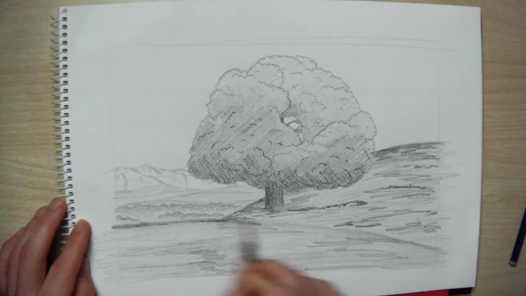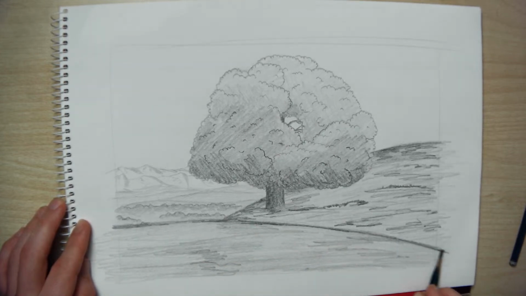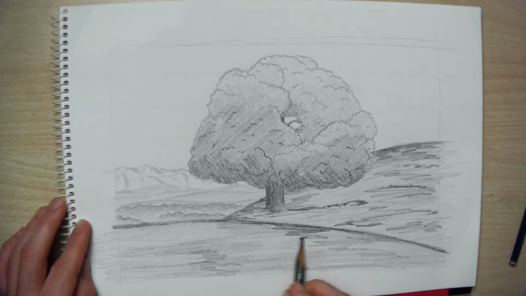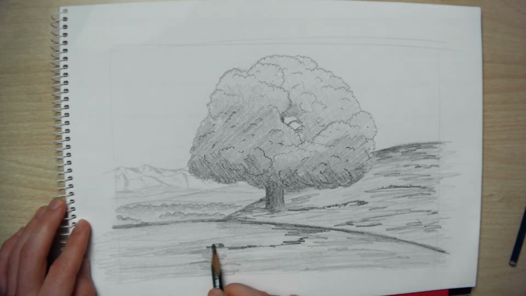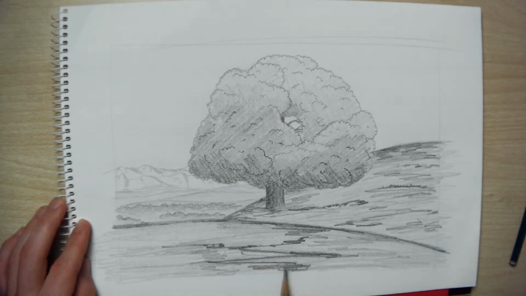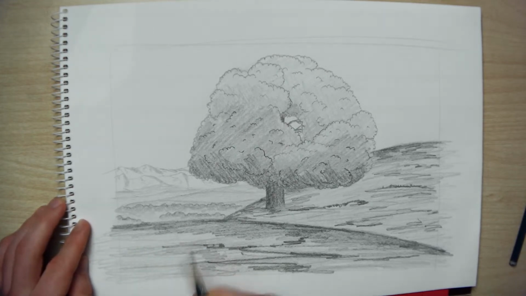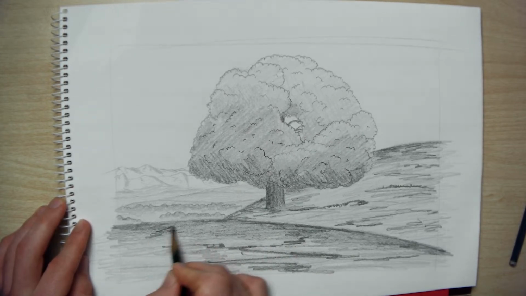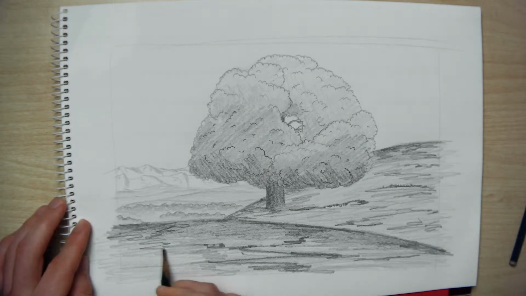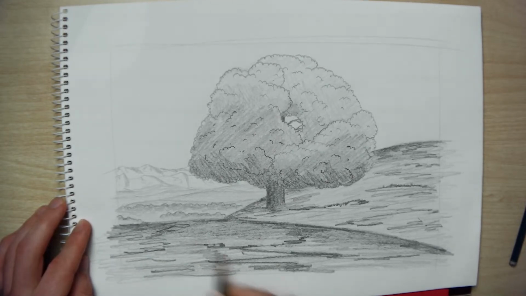Like so. Going in like this up here, creating more of a separation between the layers by making this darker. And then giving this illusion of detail right here.